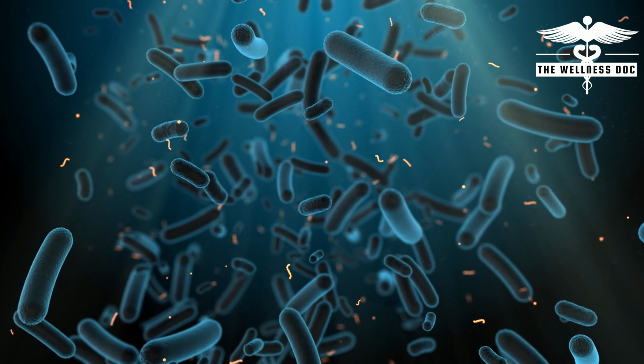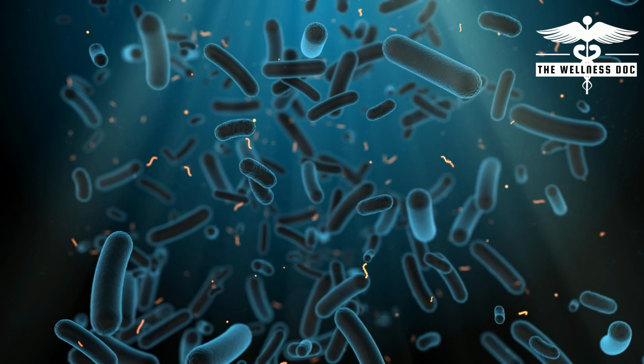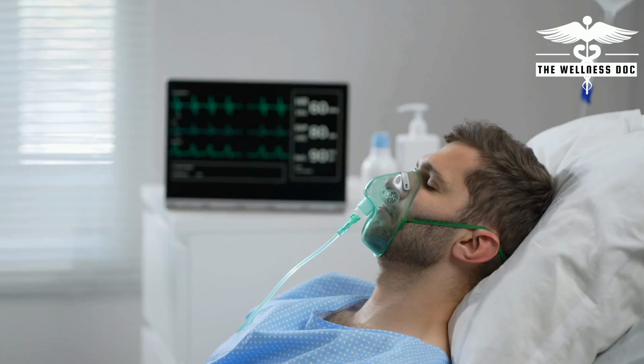Understanding how this infection infiltrates the bone is crucial for prevention and early detection.